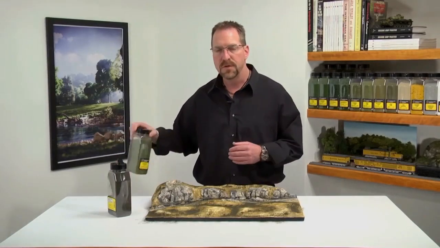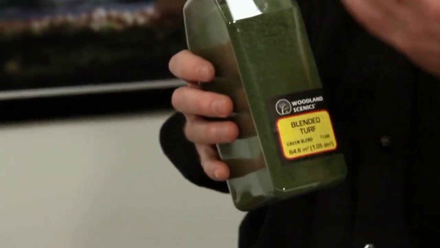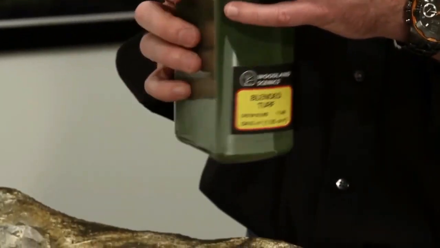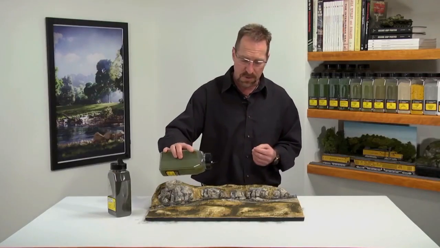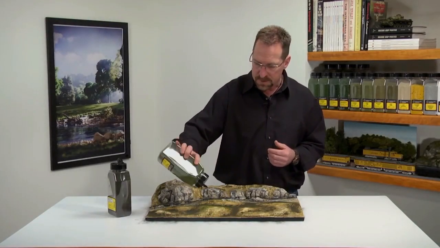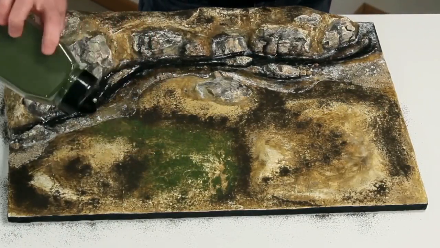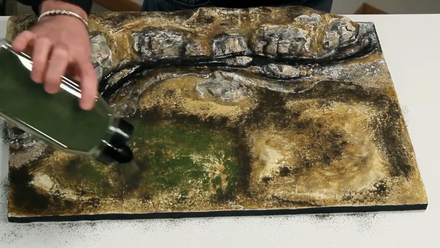Now I'm going to be switching over to my blended fine turf. The blended fine turf is just that. It's a blended material of all the different colors together, and I find that it works super well on this type of layout. I'm going to be sprinkling this on next to my darker colors, and there's going to be plenty of opportunity to actually blend those colors together.